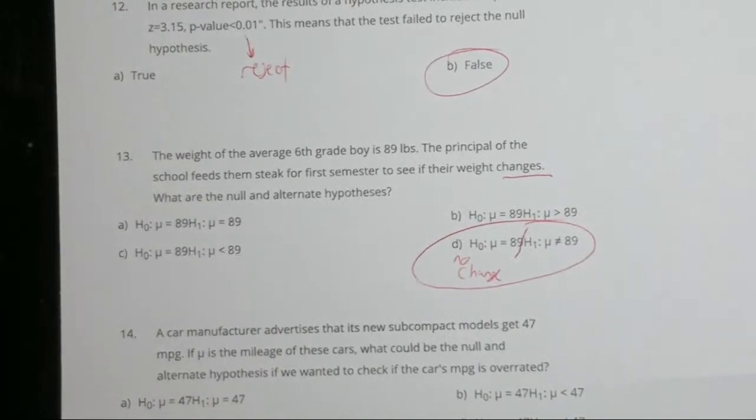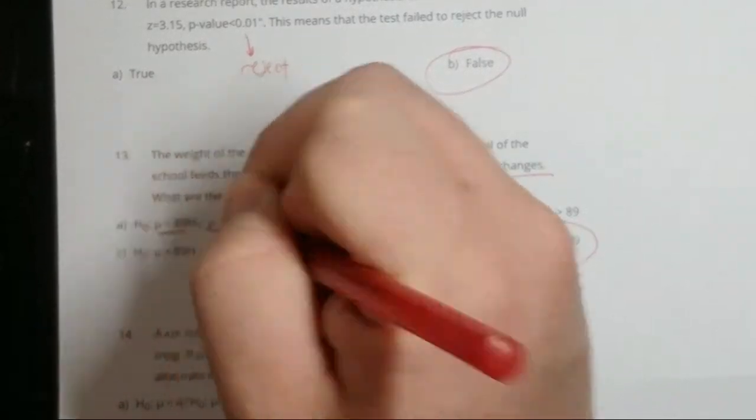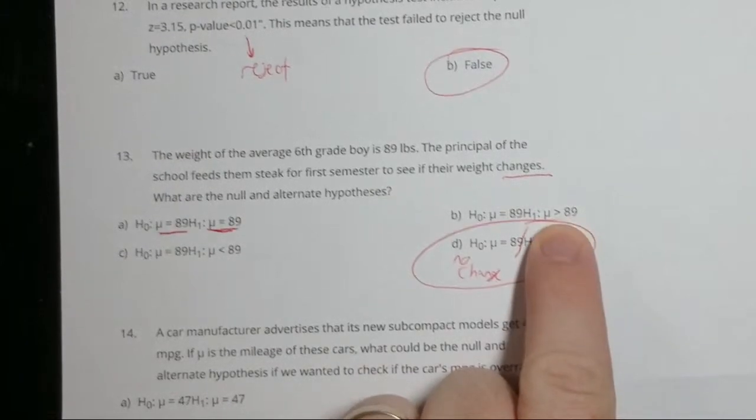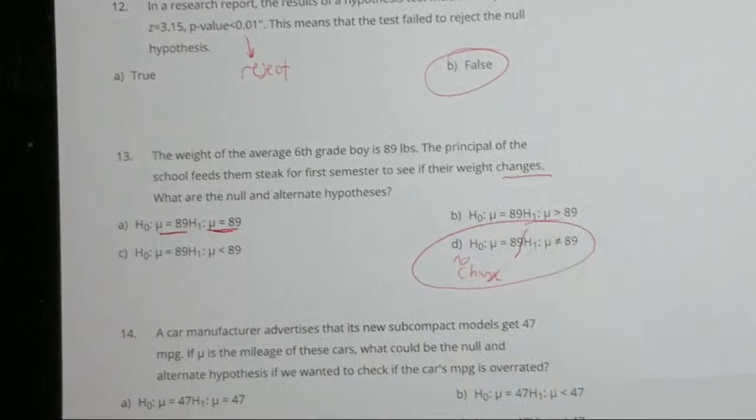Number 13 should be D, and it is. Your null and alternate hypotheses should never be exactly the same thing. It's an alternate hypothesis. By definition, it has to be different. So please keep that in mind. Obviously, the assumption is, well, maybe they'll gain weight. But for B, in this case, because he's saying they want to see if their weight changes, it's got to be not equal to.